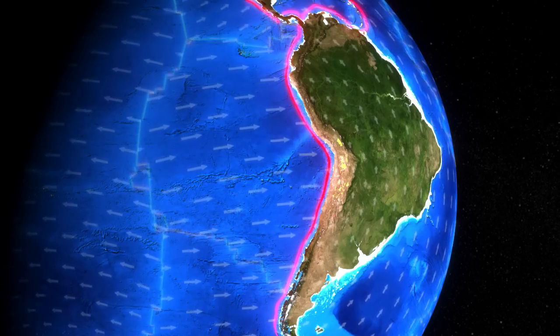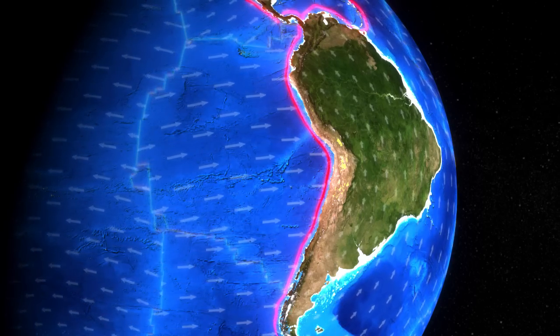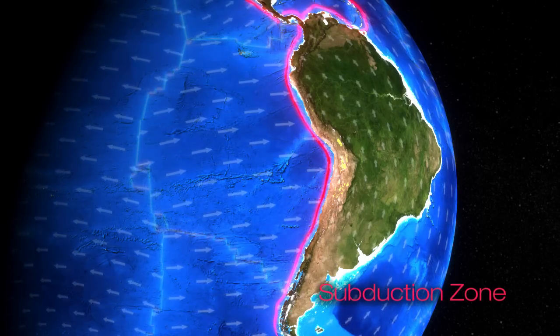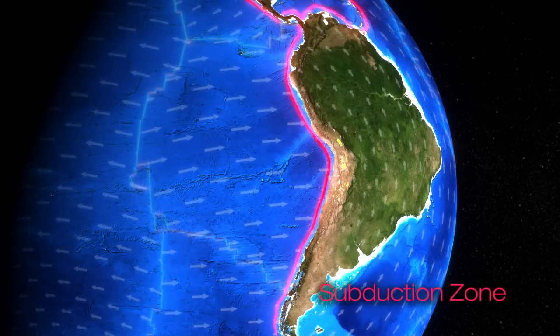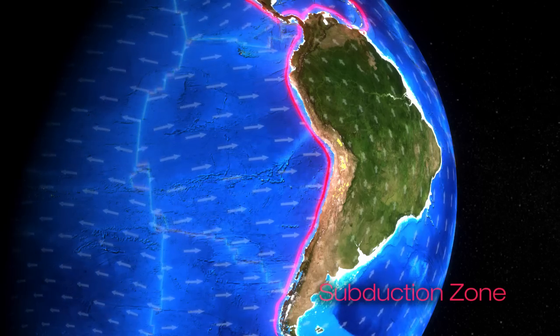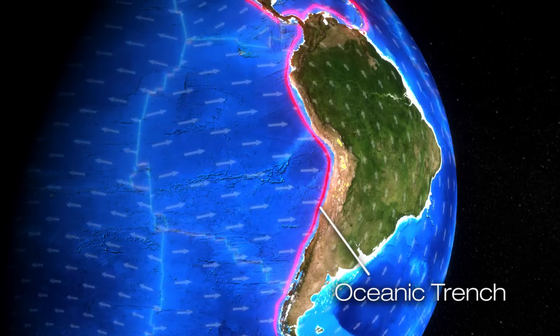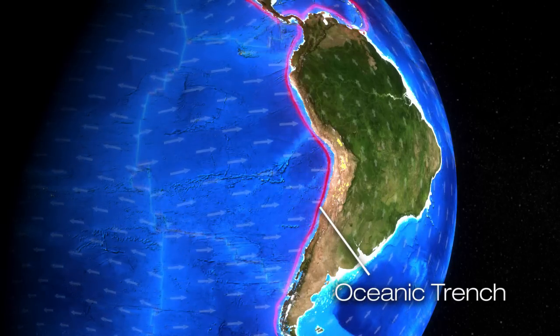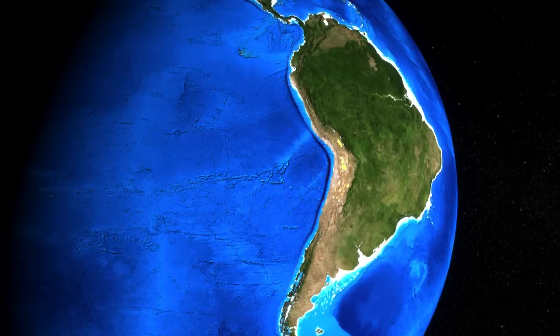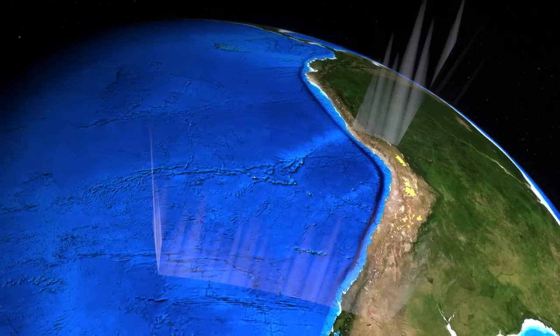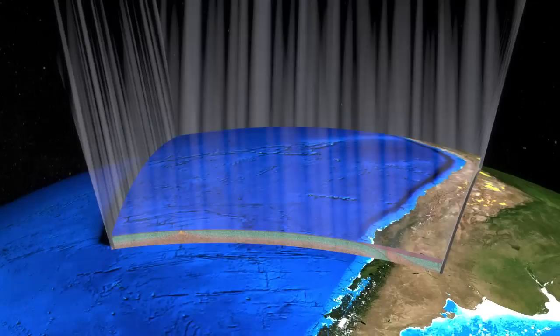Convergent plate boundaries mark where one of the two converging plates sinks beneath the other plate in a subduction zone. Convergent plate boundaries are deeply submerged, and an oceanic trench marks where the downgoing plate bends down to begin its descent. We now look at what happens deep in the Earth beneath divergent and convergent boundaries.